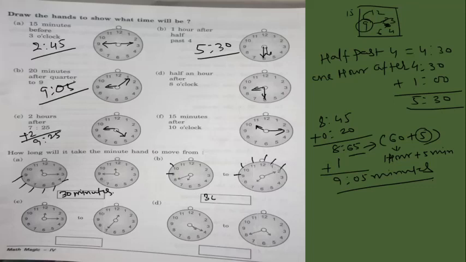Again 30. Here 50 and here 7. So 5, 10, 15, 20. Here 20 minutes. Here 4 and 8. So in between 5, 10, 15, 20. Again 20 minutes.